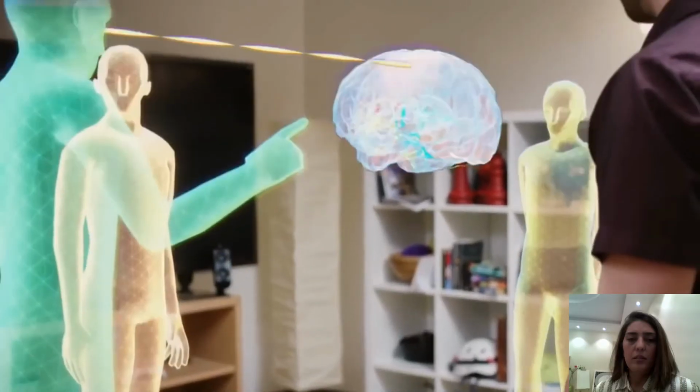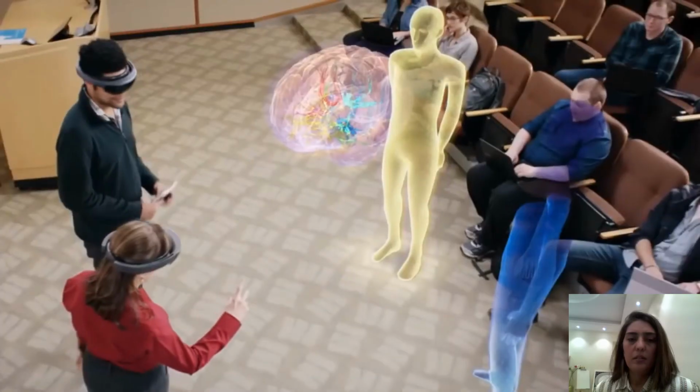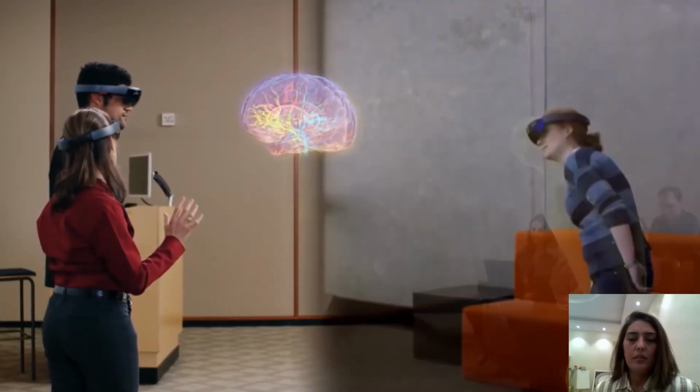The HoloLens provides like a new way of teaching anatomy. It can really speed up the process of learning this material. I think HoloLens is the next big transformative change in medical education.